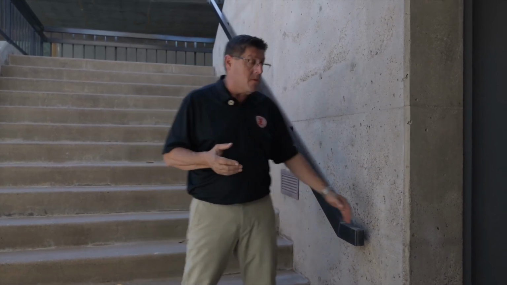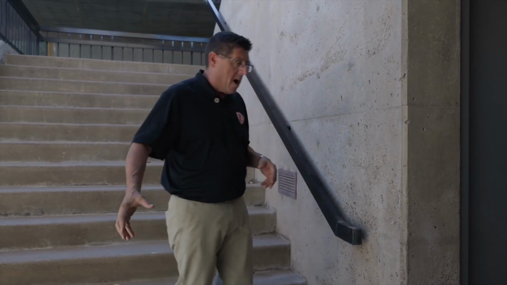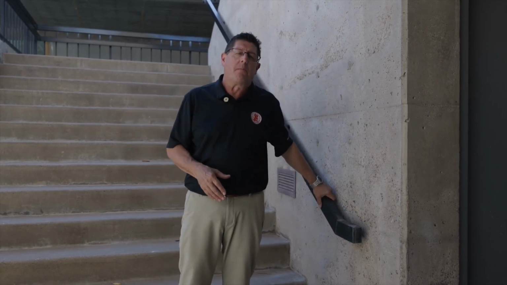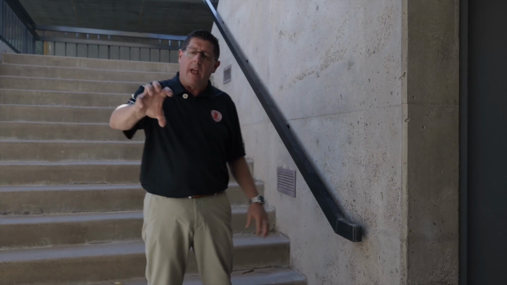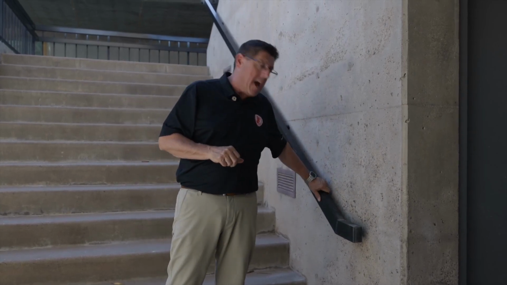For instance, when I look at this stair, I don't have a return at the end. Not having a return makes this a condition where it could entrap somebody. If you're walking, you have an open loop, you could get caught. There's also no graspable handrailing. This is a perfect rectangle, and that perfect rectangle does not allow my hand to grip around it. I have to kind of force it.